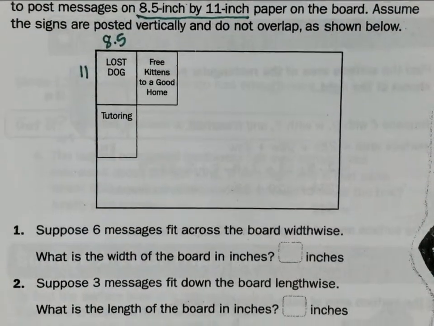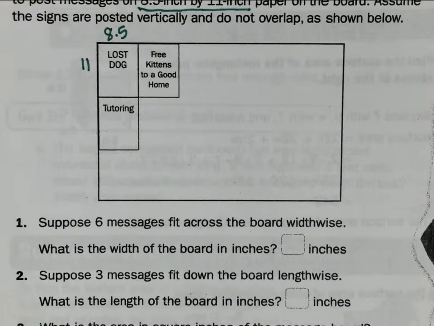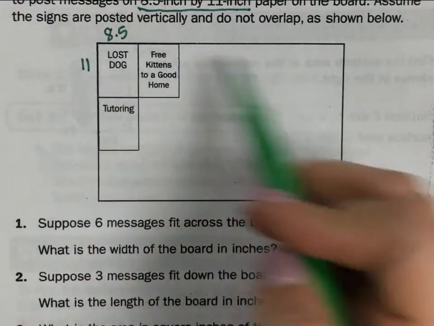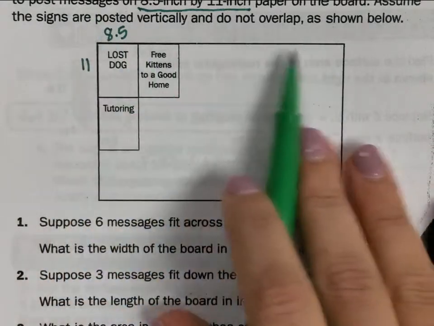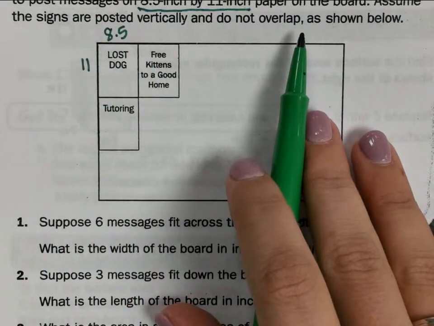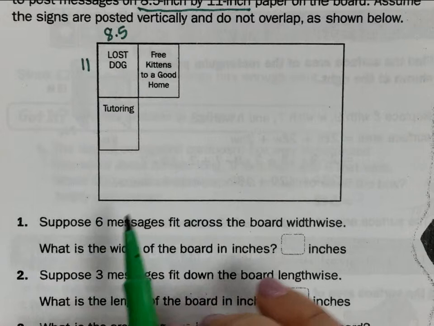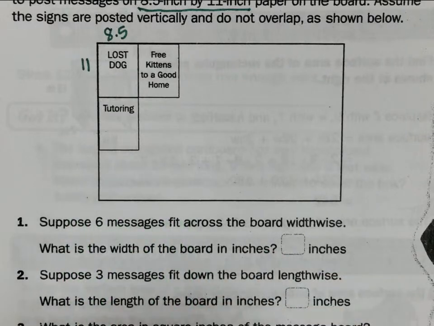So number 1 down here asks me, suppose 6 messages fit across that board width-wise. What is the width of the board in inches? So is width going to be here or here? Width is going to be my top right here. Okay. So if I want to find the width of that board with 6 messages on it, how could I do that?